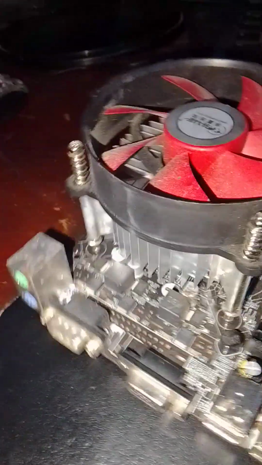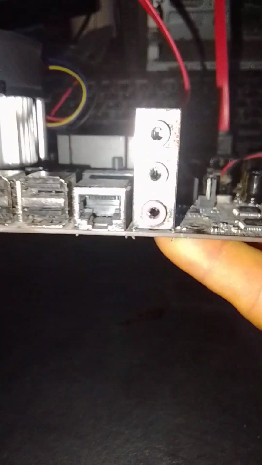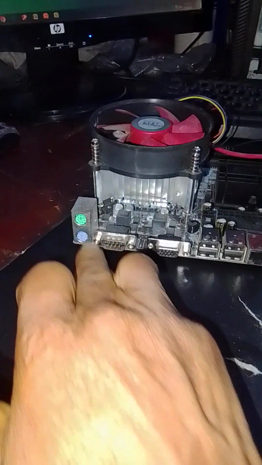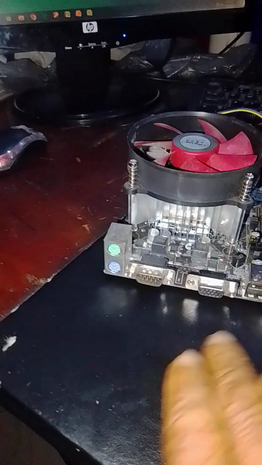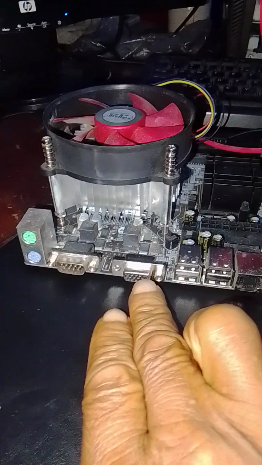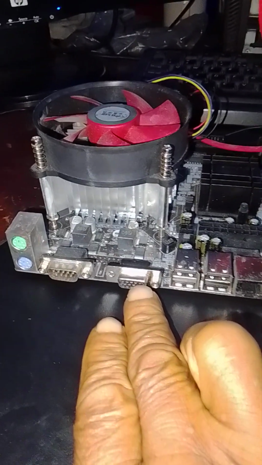Now let's look at your drives. Let me start from the front panel. This is the front panel connector. You see here you have your keyboard and mouse connector, your serial ports, and your VGA, video graphic array.